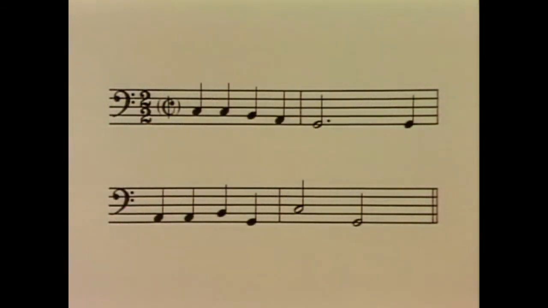Let's try one in the bass clef now, in 2/2 time, theme actually by Purcell. Ready? 1, 2. 1 and 2 and 1, 2 and 1 and 2 and 1, 2. Notice again I'm using the AND device to split the beat.